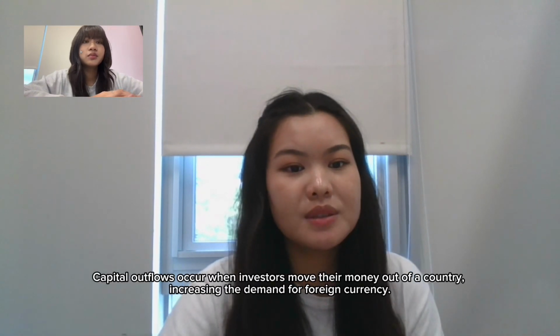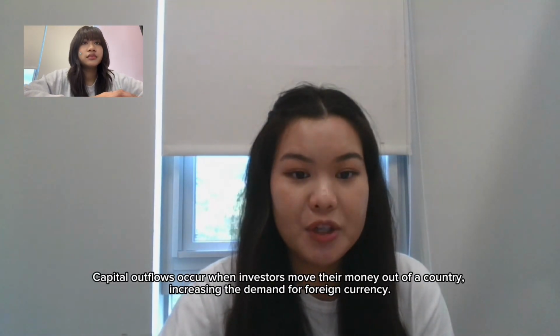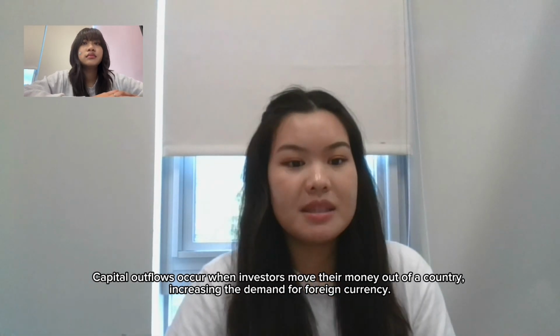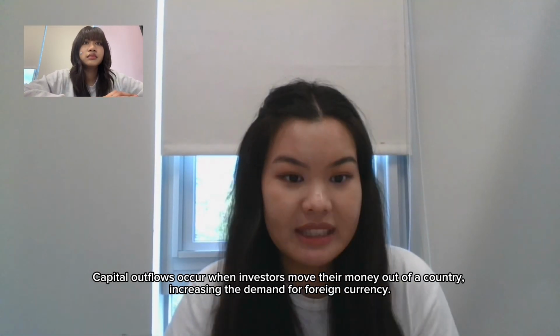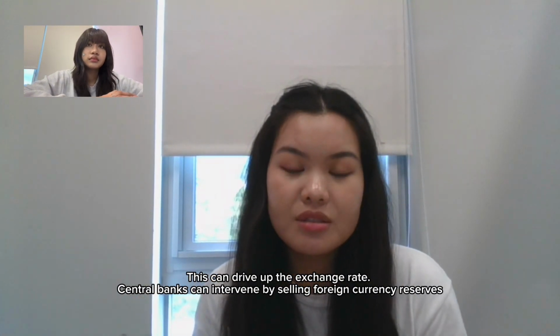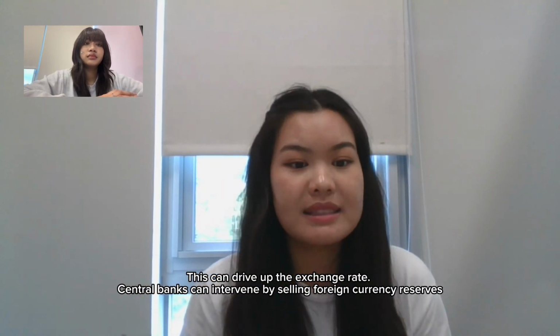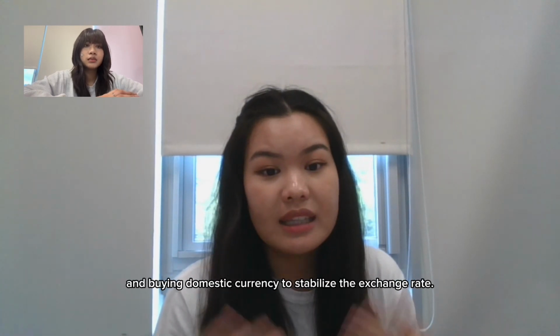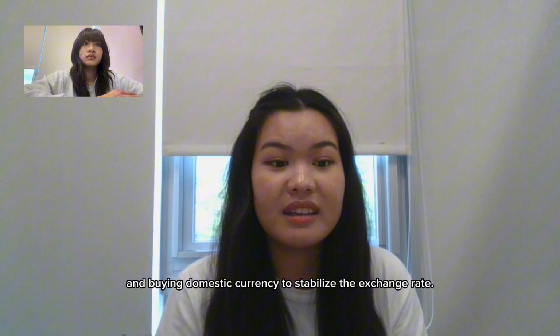Capital outflows occur when investors move their money out of a country, increasing the demand for foreign currency. This can drive up the exchange rate. Central banks can intervene by selling foreign currency reserves and buying domestic currency to stabilize the exchange rate. Can you give us a recent example?